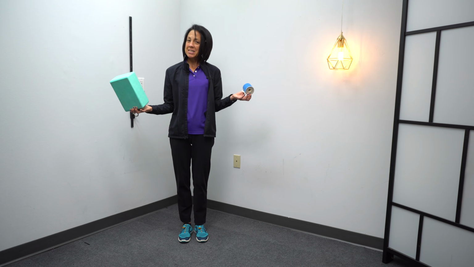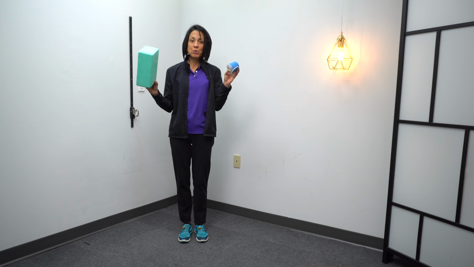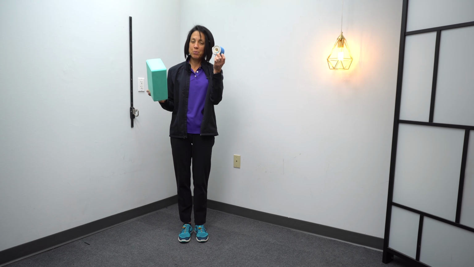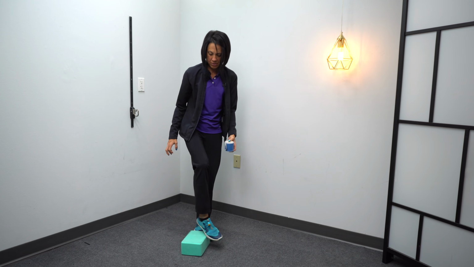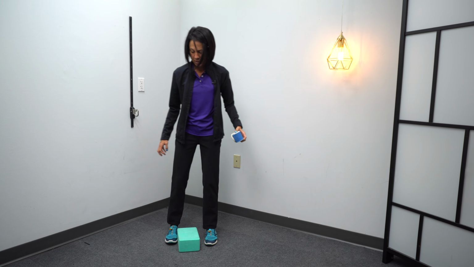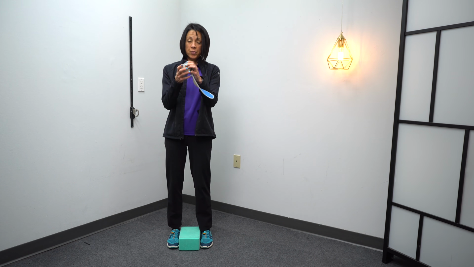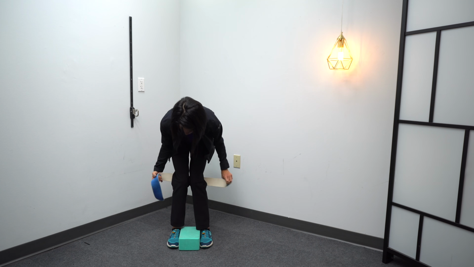And some of this is not new for those of you that have been around for a while, but the first two tools that we're going to talk about are a strap and a yoga block. And again, if you've been around for a while, you have heard me and seen me demonstrate this before, but they are so valuable. So, yoga block between your feet, strap around your knees.